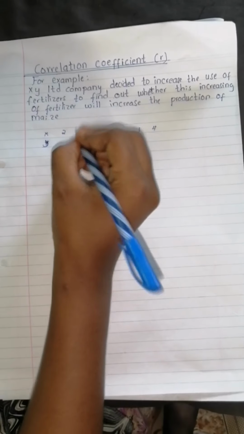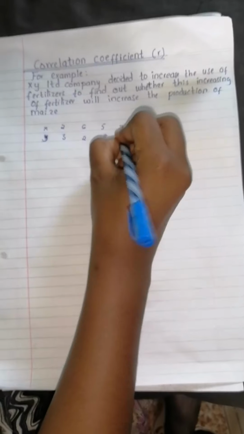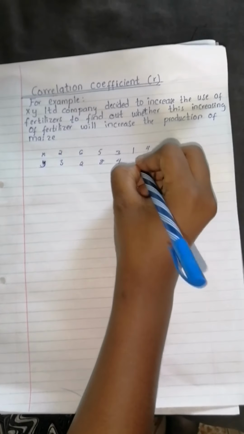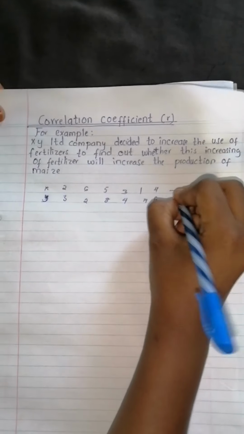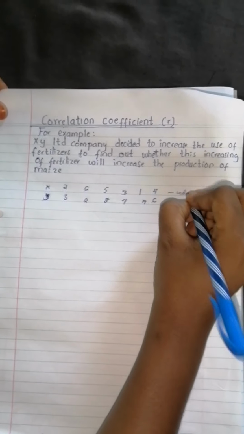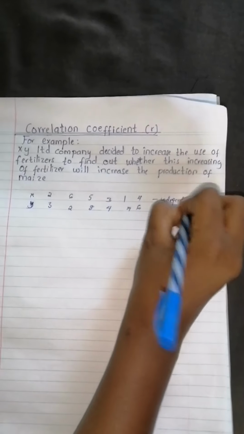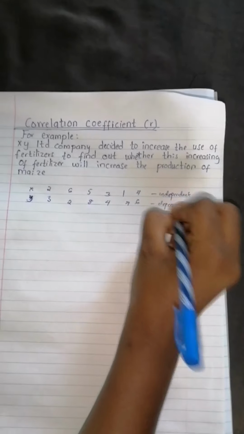For the Y numbers, we have 3, 2, 8, 4, 7, and 6. This is our independent variable, while our Y is the dependent.